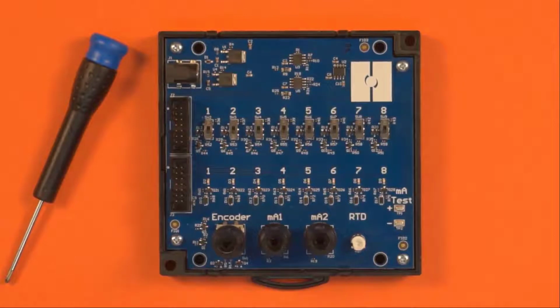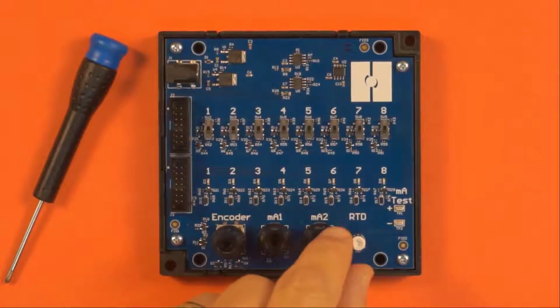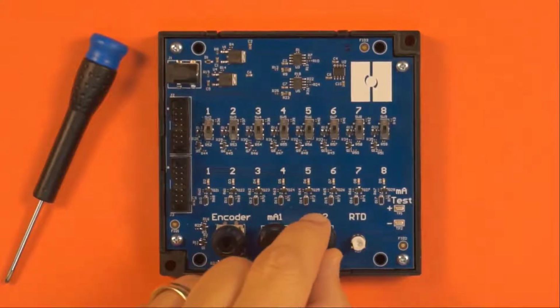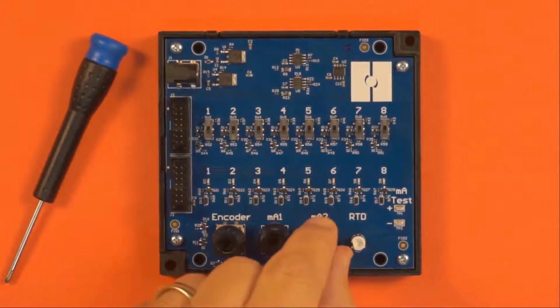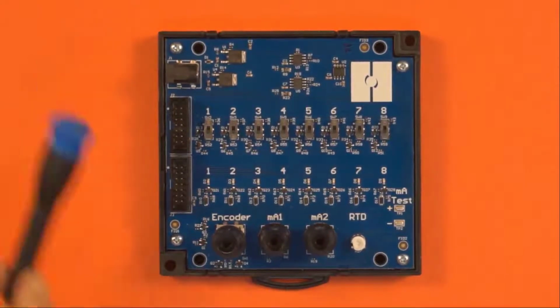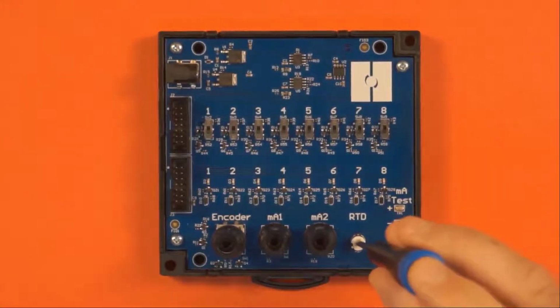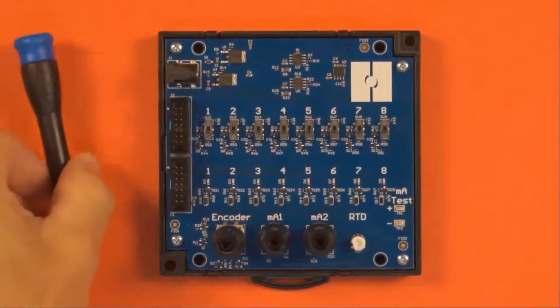For simulating analog equipment, we have these two 4 to 20 milliamp outputs. It's pretty unusual to actually have true 4 to 20 milliamp outputs in a simulator, but we've done that here with these 2 pots. Very convenient. Now, for temperature inputs, you can simulate an RTD PT100 with this pot here. As you can see, that's operated with a screwdriver.